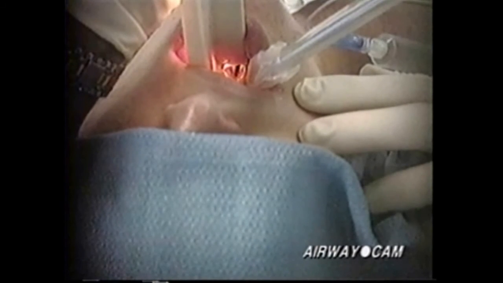Although the laryngeal view on this patient is excellent, the white of the true vocal cords is barely seen. Anterior to the glottic opening is the epiglottis. Laterally are the aryepiglottic folds, and posteriorly are the posterior cartilages and the interarytenoid notch.